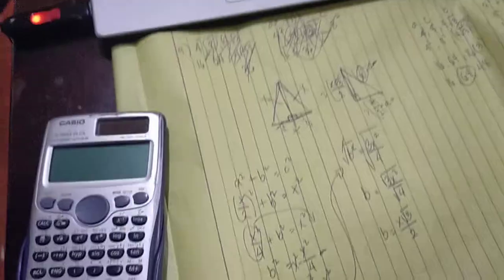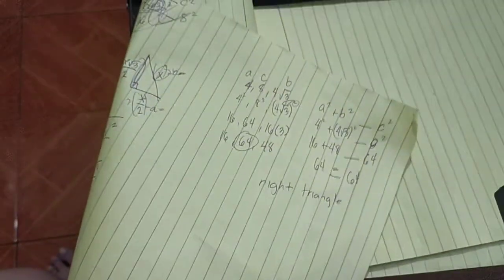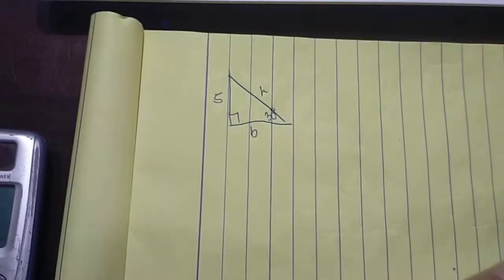Yeah. Okay, I think I need a new paper. Okay, cut mo na. So, this is our figure. Kinopya ko lang yung kanina.